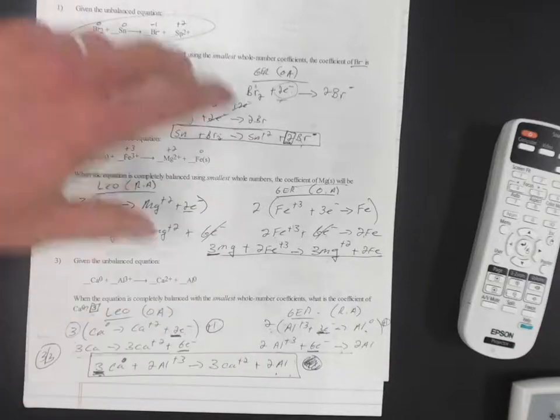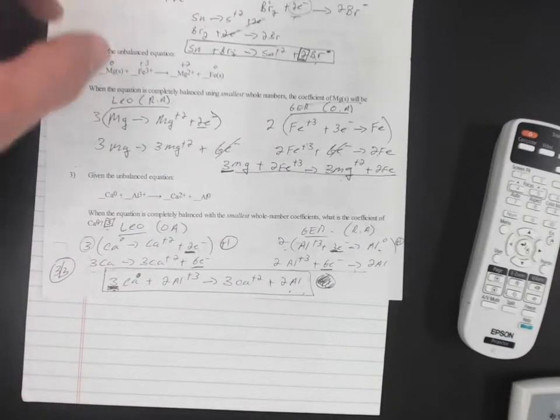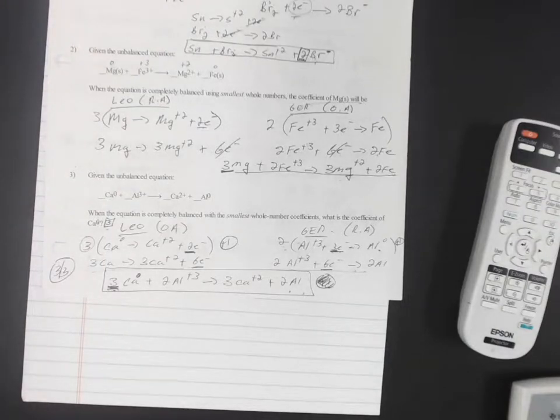Okay, so number two. Number two is a really good one because it forces you, for the first time in terms of a problem here, to make your electrons lost match your electrons gained using a coefficient out in front.